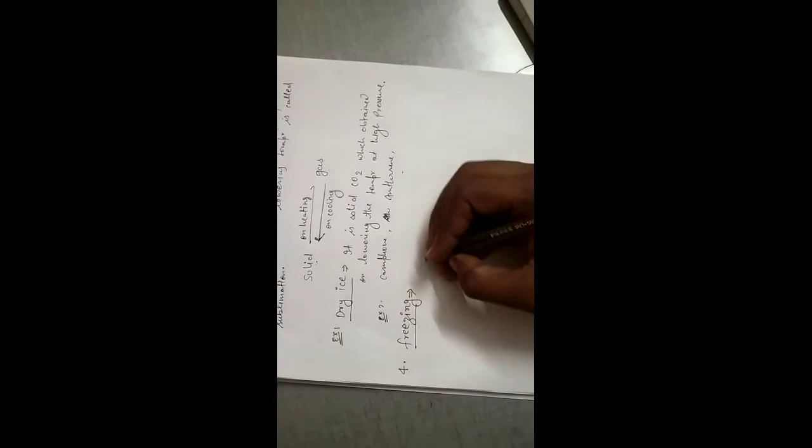The next process is freezing. What is freezing? It is a process in which a liquid substance is converted to solid on lowering the temperature. For example, when water is kept in a fridge or refrigerator, it is converted into solid, meaning ice cubes. So this is known as freezing. This is a general example.